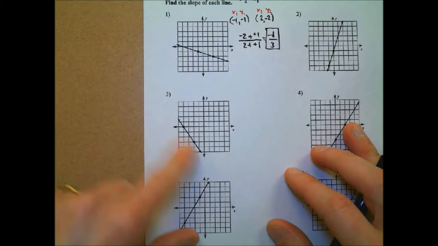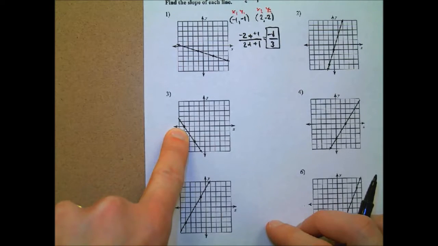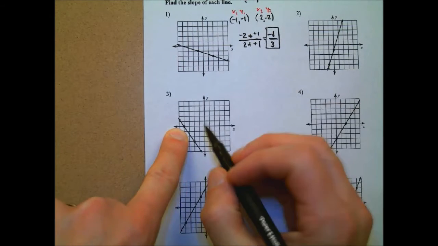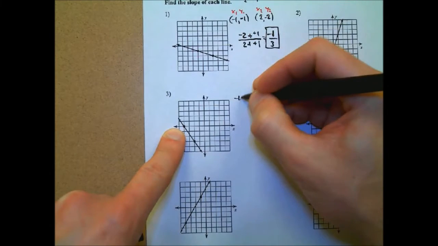Can you give me the coordinates for this point right here? Yeah, that's -5. Yeah, it's kind of hard to count. I think it's 1, 2, 3. Oh, it's -4. -4, comma, what's the y coordinate?